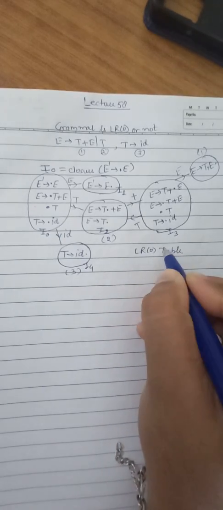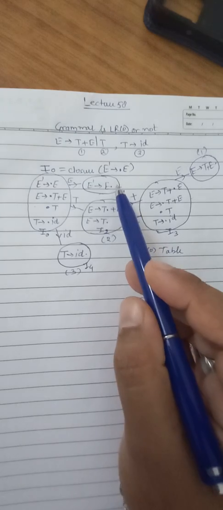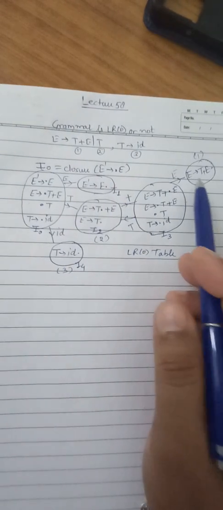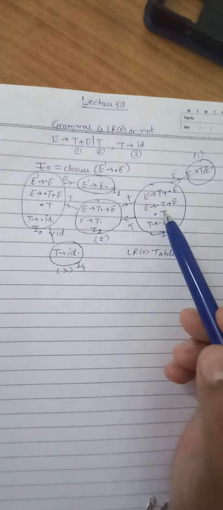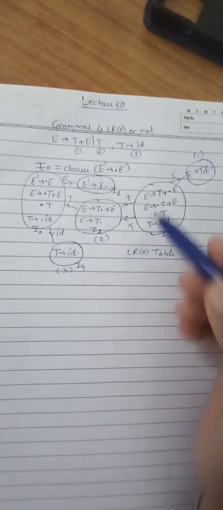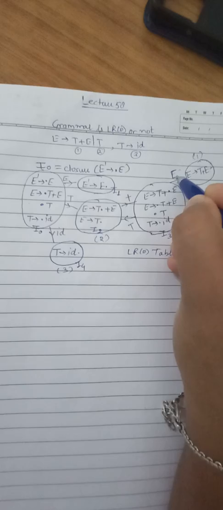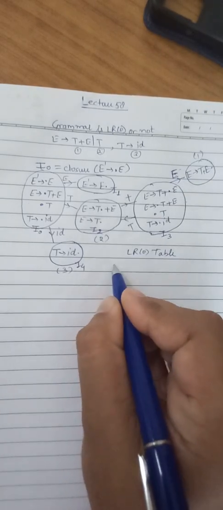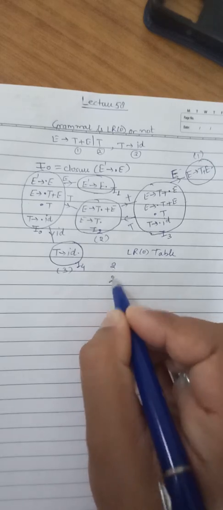So now we need to cross check whether this is LR0 or not. So we are making the LR0 table here. What is required? This is completed, this is completed, no conflict. Here it is no conflict. Here it is returning back to I2 only. So we need to think about only the second state. If the second state is okay, then everything is okay. So we are taking the second state.